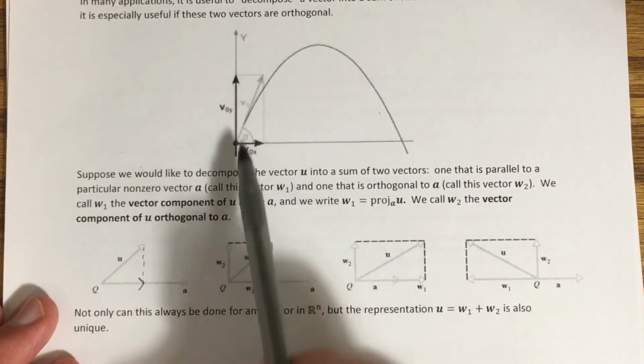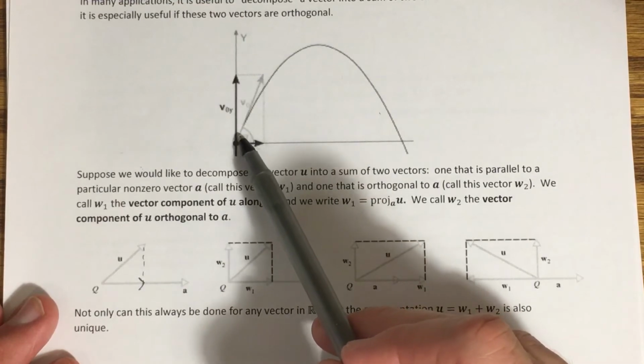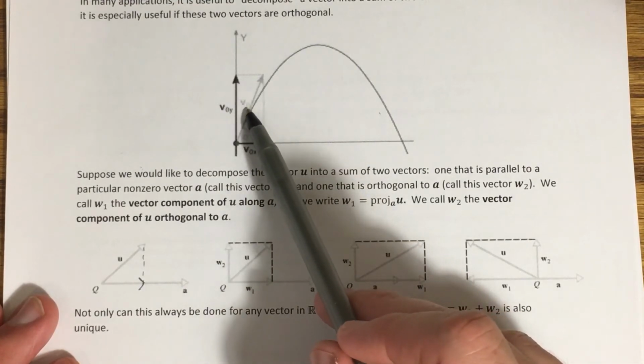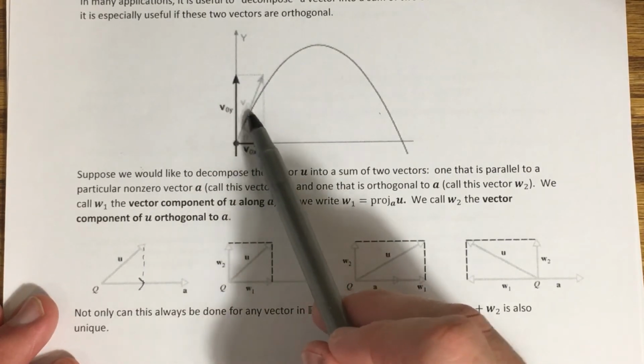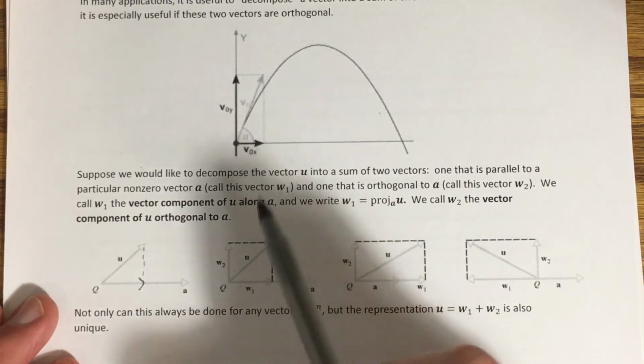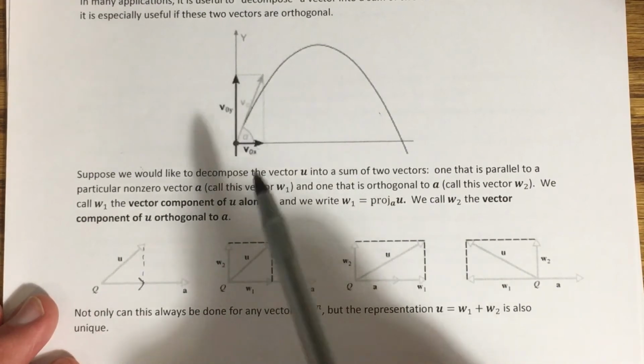And I can get those speeds directly by just taking the dot product of my initial velocity with i and my initial velocity with j. So v naught dotted with i gives me the horizontal speed. v naught dotted with j gives me the vertical speed. That's one way of looking at that.